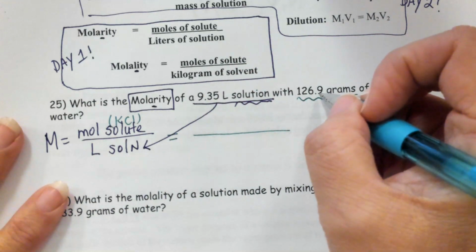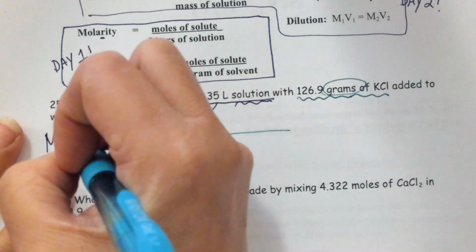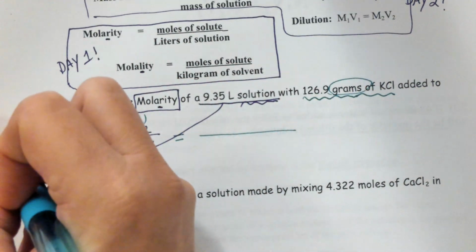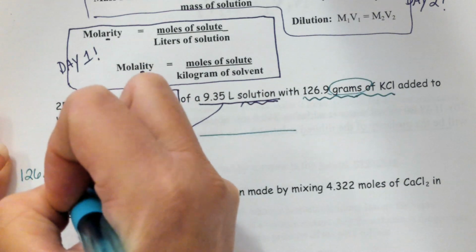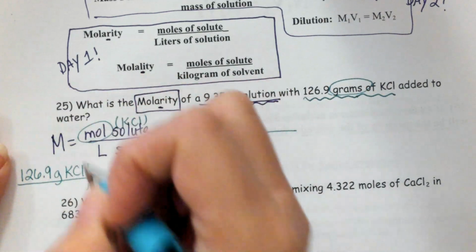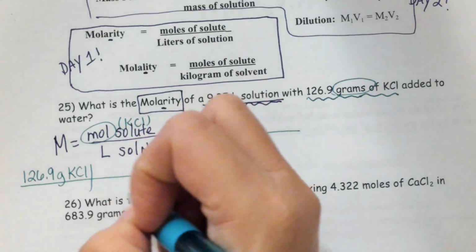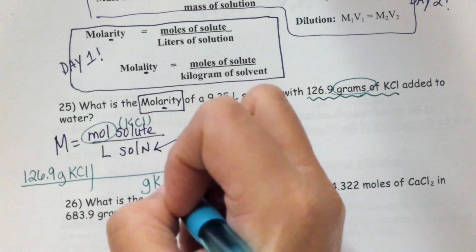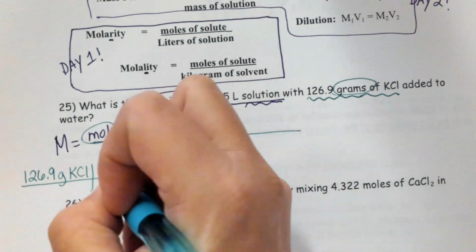Can I just plug 126.9 grams in? No. We want moles. Okay, so I've got to do a little side problem real quick. I'm going to take it down here and say, okay, I'm starting with 126.9 grams of KCl. I'm going to copy my unit, grams of KCl over mole of KCl. Of course, it's always 1 for the mole.